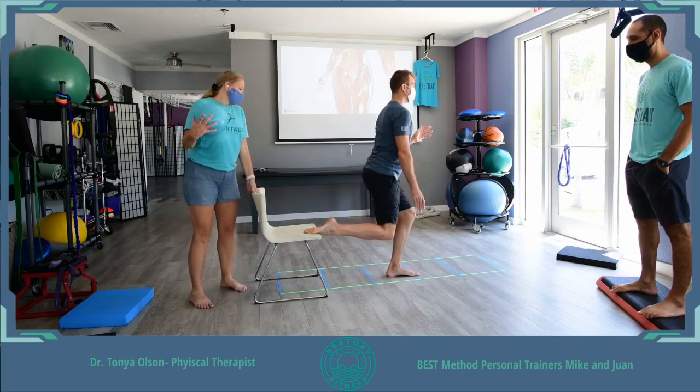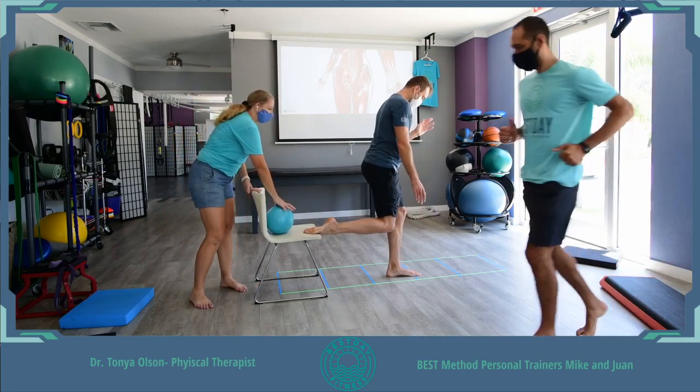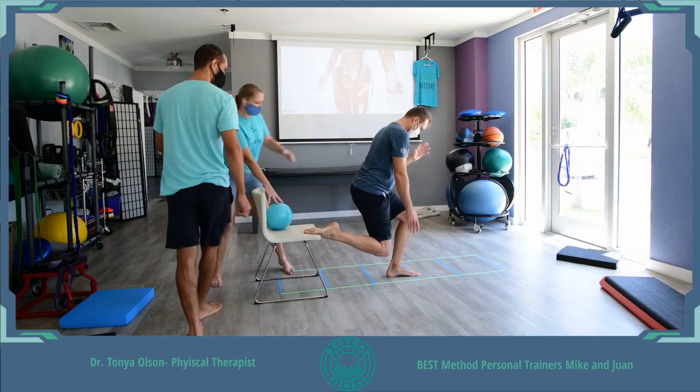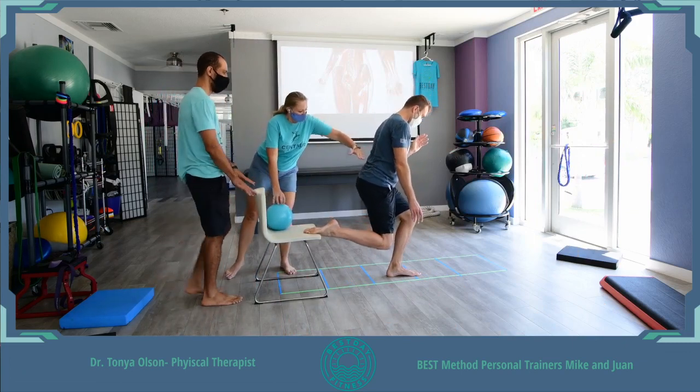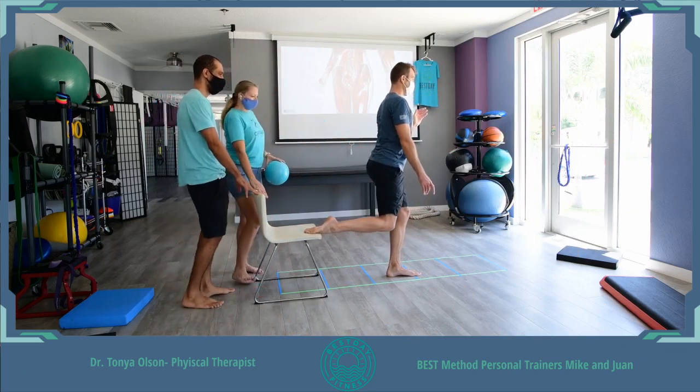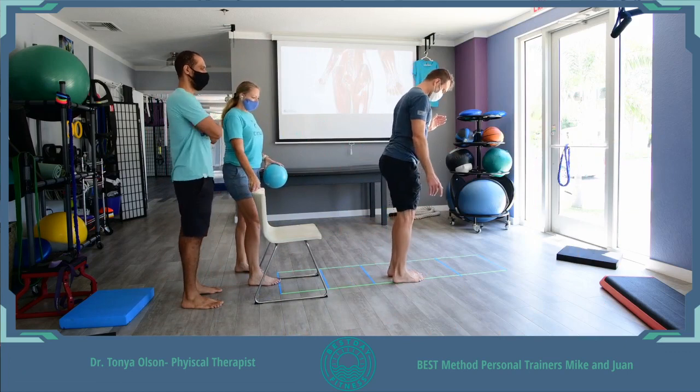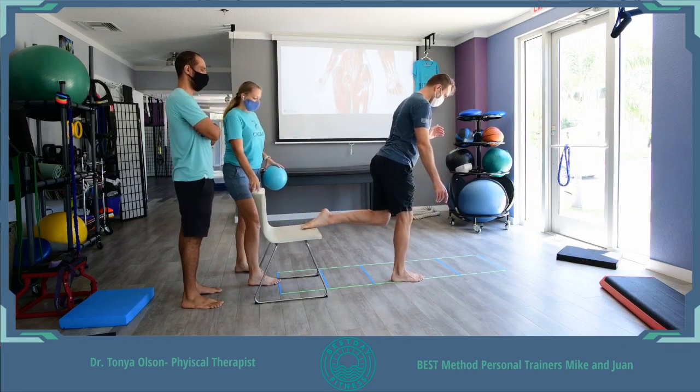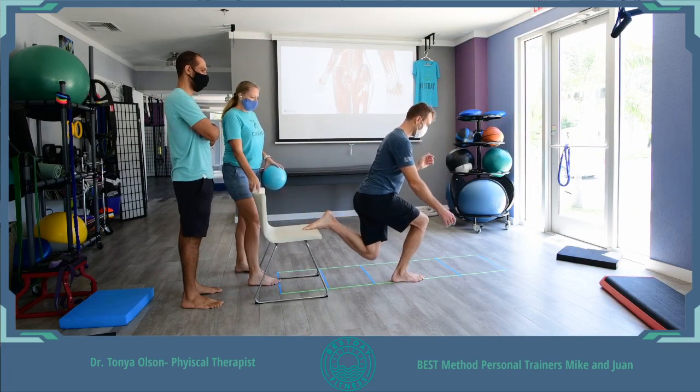So, Mike, come on back behind here. Just watch this. Look at his pelvis. Okay, and let's now flip to the other side. There you go. See how different the pelvis is? Yeah. Significant.